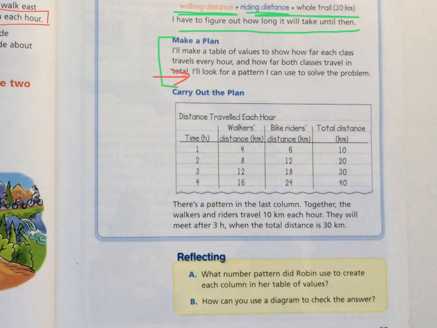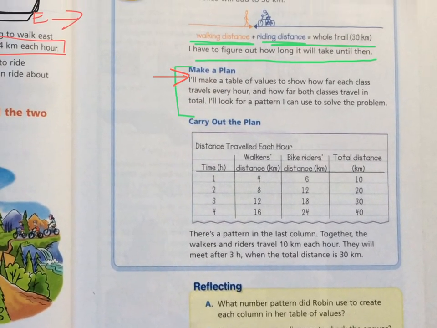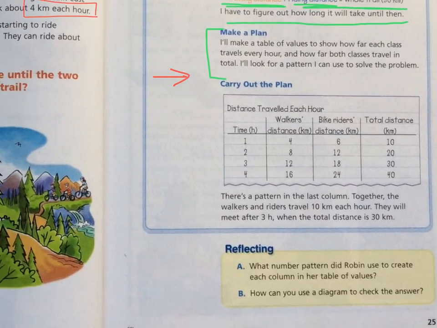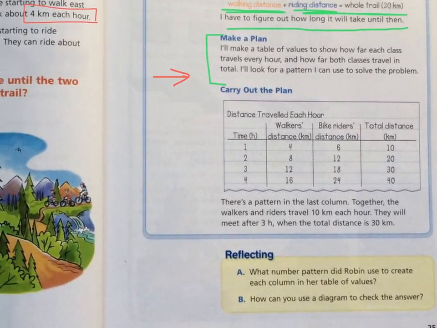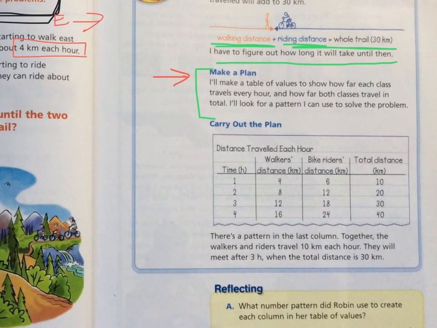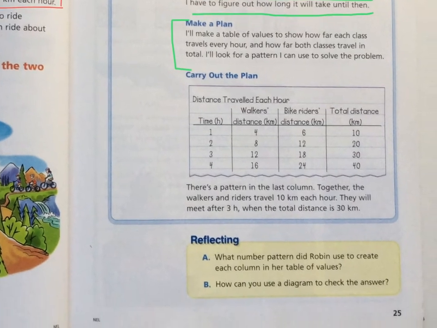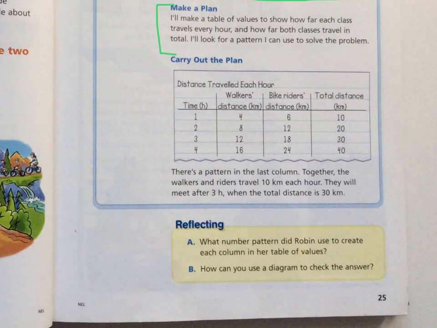And now she makes her table of values. Look at that arrow, it's kind of distracting. Okay, erase that arrow. And let's go with carrying out the plan. She's got in her table of values her title.